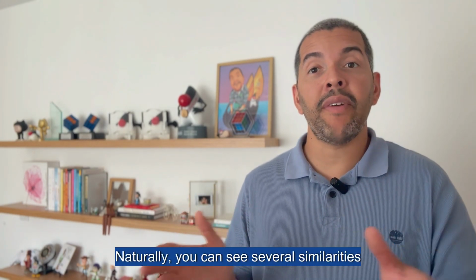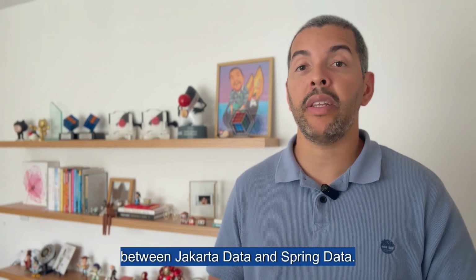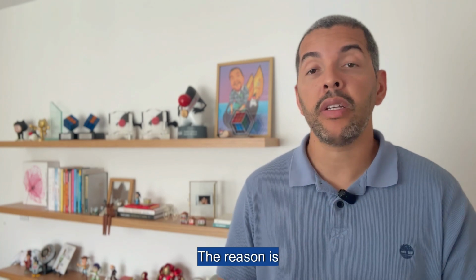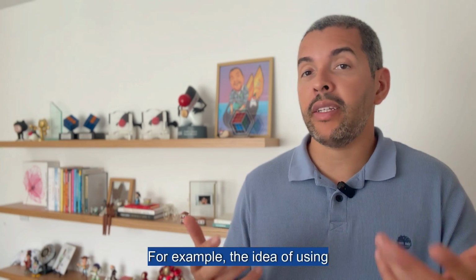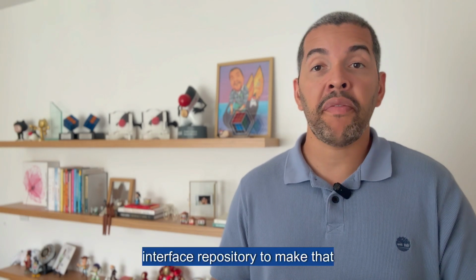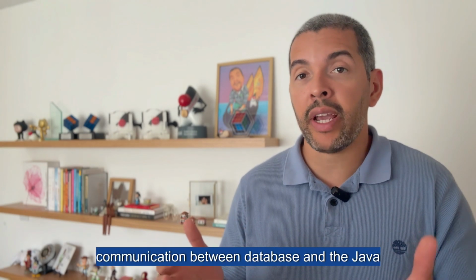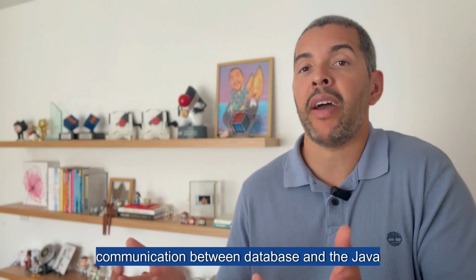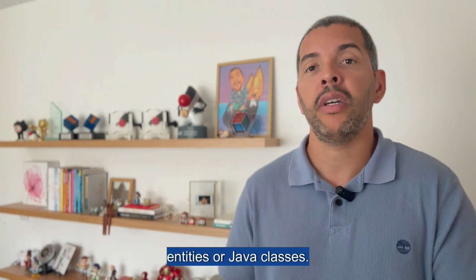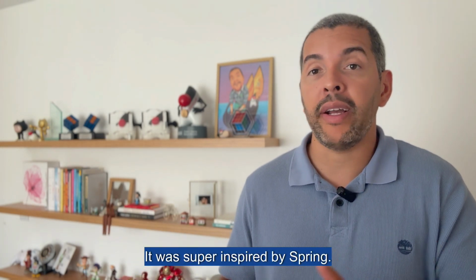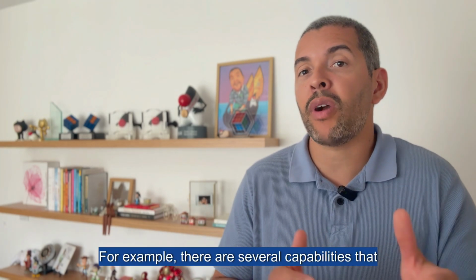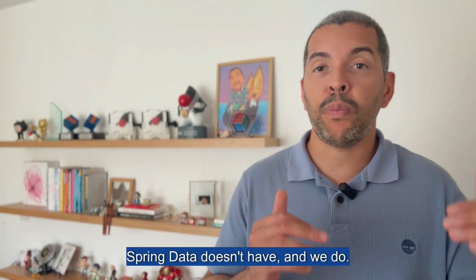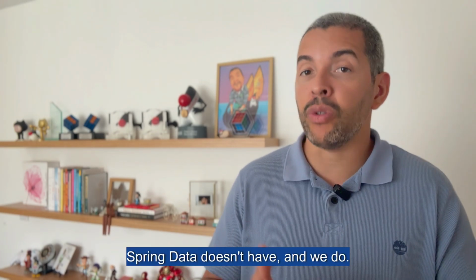Naturally, you can see several similarities between Jakarta Data and Spring Data. The reason is that we got a strong inspiration from Spring Data. For example, the idea of using a repository interface to make that communication between the database and the Java entities, or the Java classes, was super inspired by Spring. However, we went beyond. There are several capabilities that Spring Data doesn't have and we do.